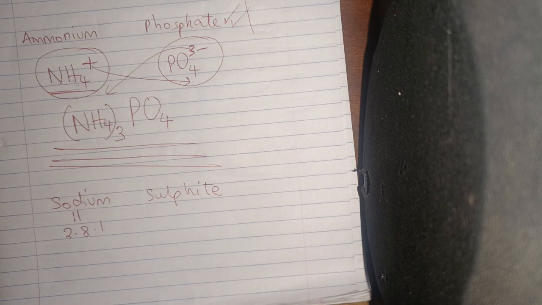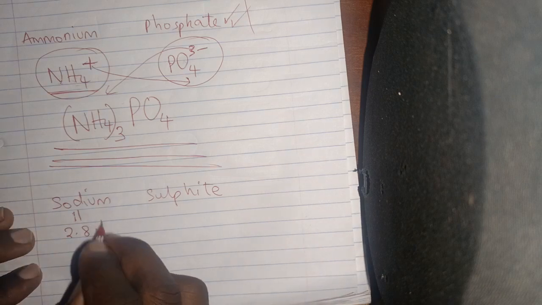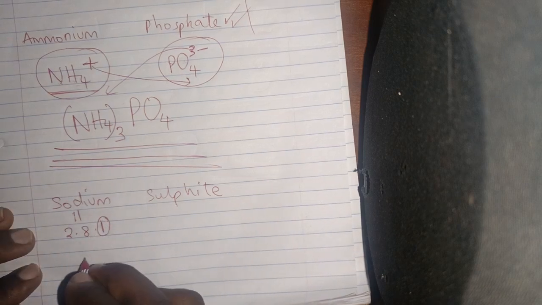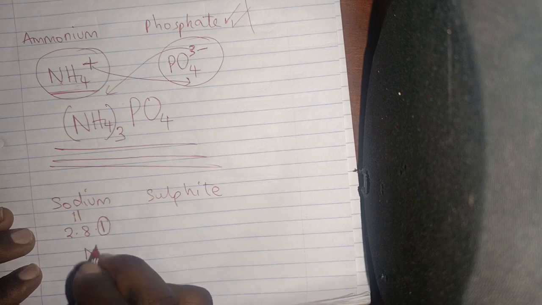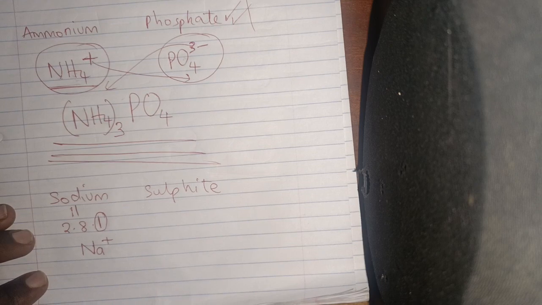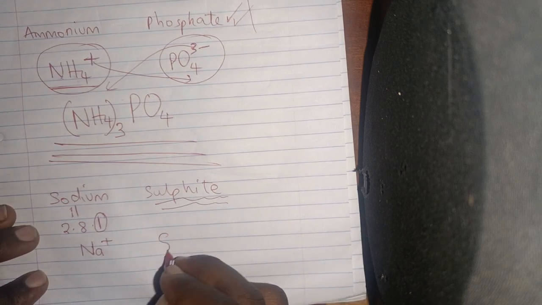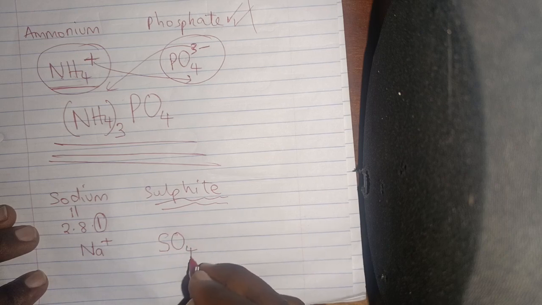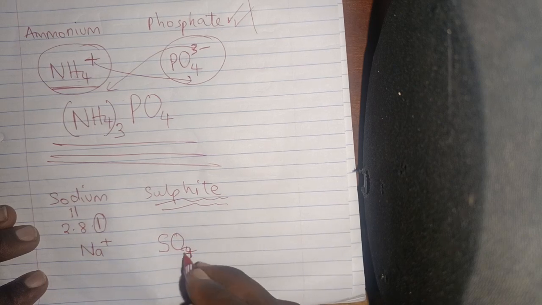So it has to react by losing 1 electron. If it loses this outermost electron, it ends up having a chemical formula of capital N, small a with a positive charge on top of it. Then the sulfite, it is SO4, and because it is sulfite, we'll alternatively write here 3 because it's not sulfate.